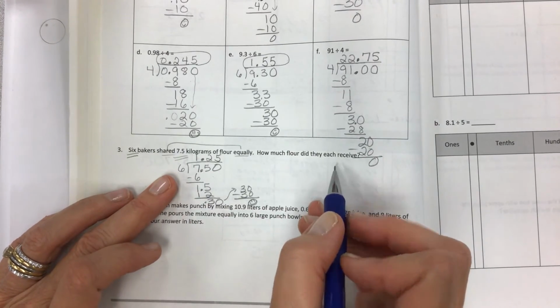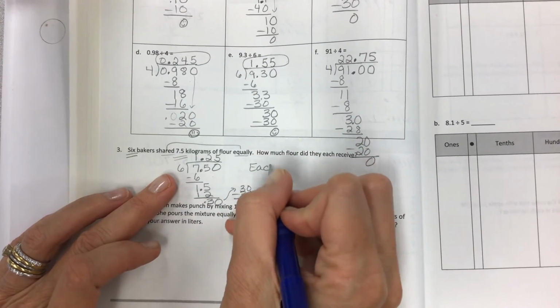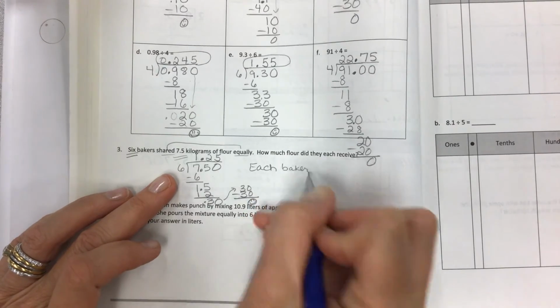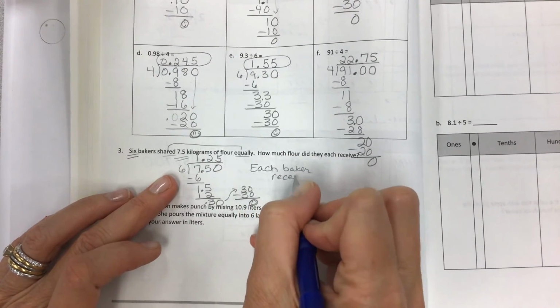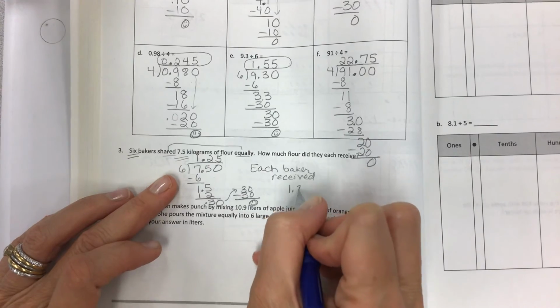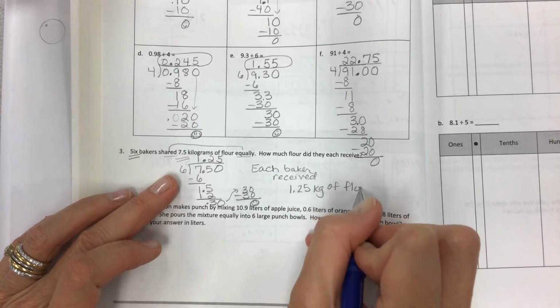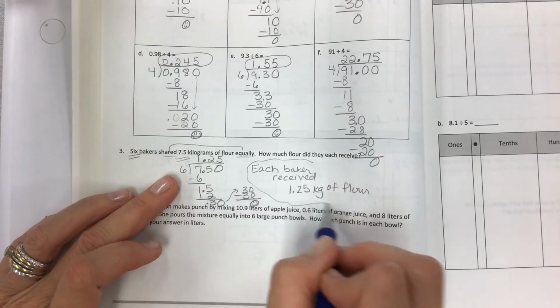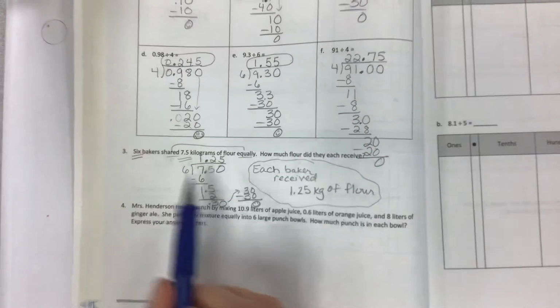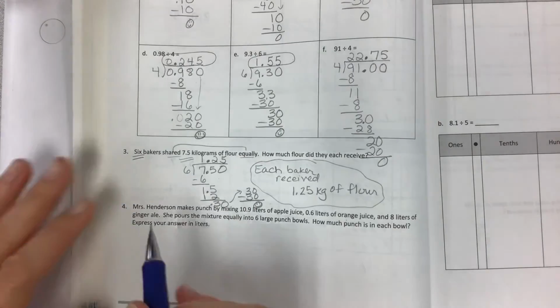So how much flour did they each receive? Each baker received 1.25 kilograms of flour. Circle your answer and label it. It's a word problem. It needs words.